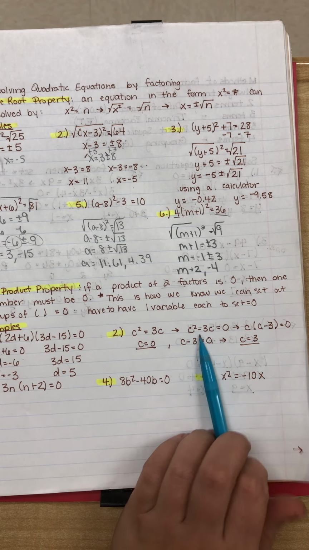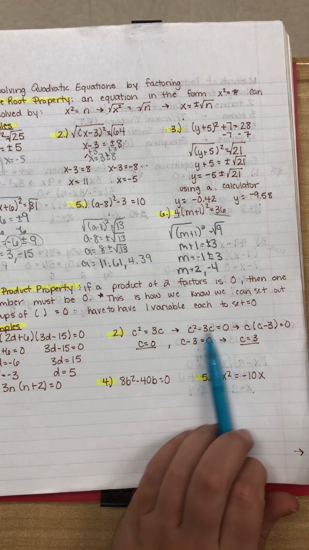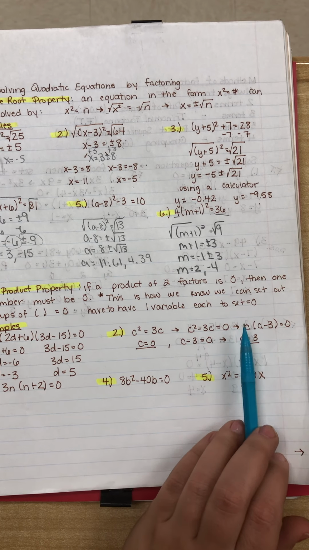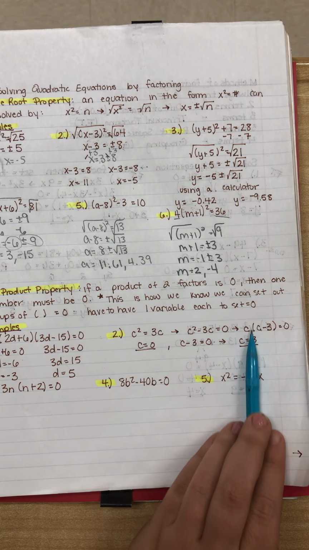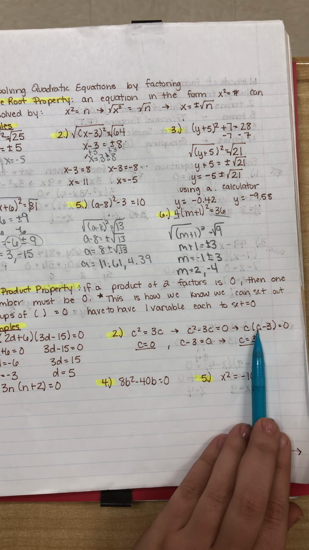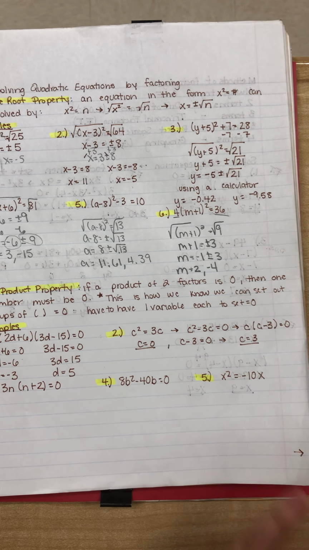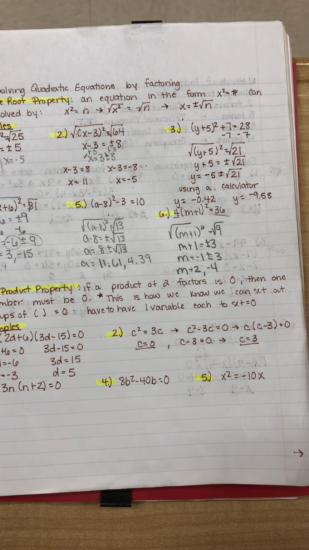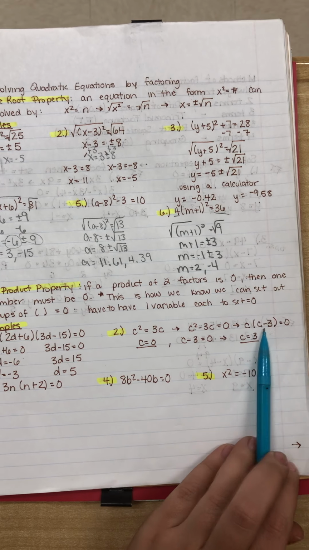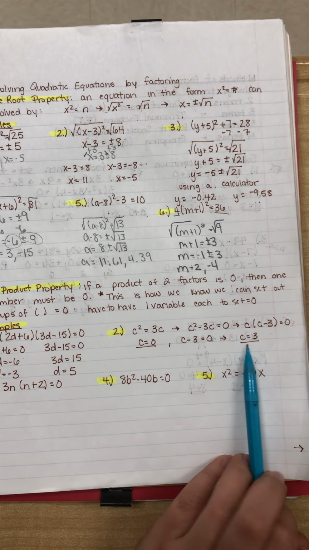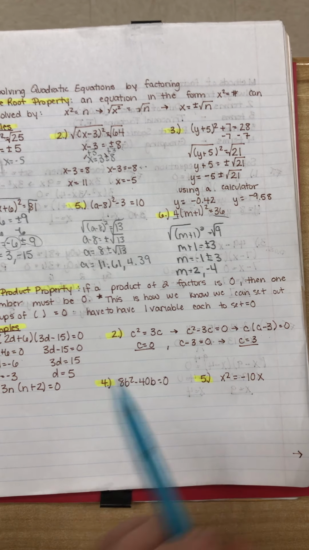So I go, is that simplified? It is not, because these guys have something in common. So I'm going to pull out a GCF of c. So I pulled a c out, parentheses c minus 3, parentheses equals 0. So now it's simplified. You set everything that's separated by parentheses equal to 0. So the c in front, set it equal to 0. Well, there's your answer, c equals 0. Set this one equal to 0, c minus 3 equals 0. You get c equals 3. So those are my two answers.